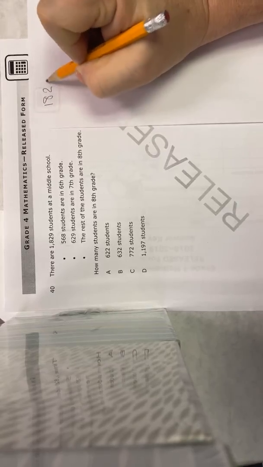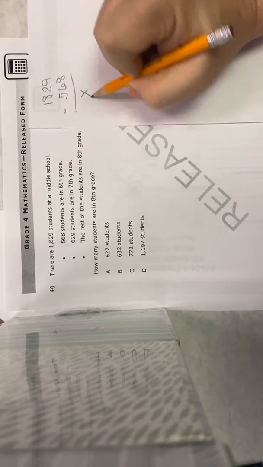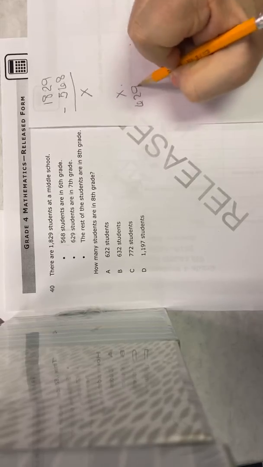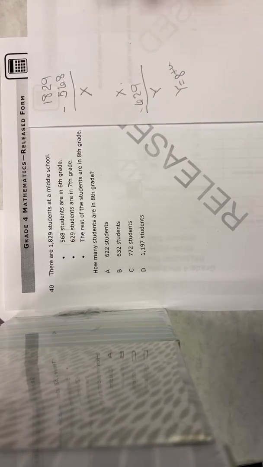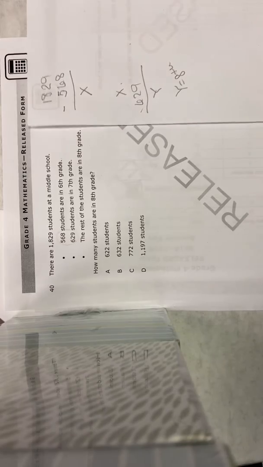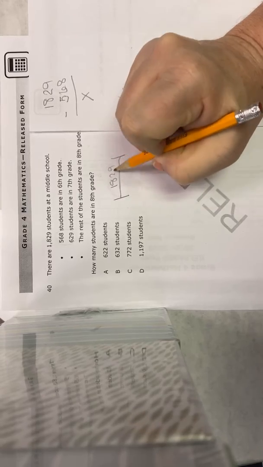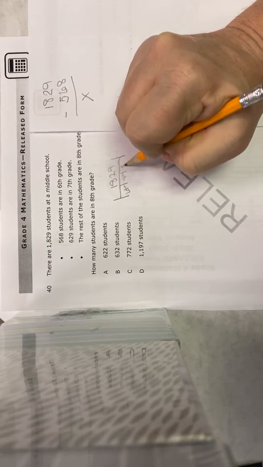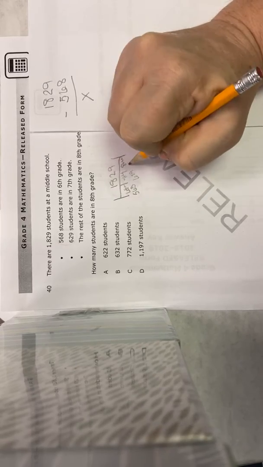So there's many, many ways to start this. You can start with the 1,829 minus the 568, and then that would be whatever that answer is. Take that and then minus your 629, and this would be your 8th graders. So that's one way. Another way would be to do a number line where you have the total is 1,829 and one piece is the 6th grade, one piece is the 7th grade, and one piece is the 8th grade, where 6th grade is 568, 7th grade is 629, and you have no idea what 8th grade is, so you figure that out.